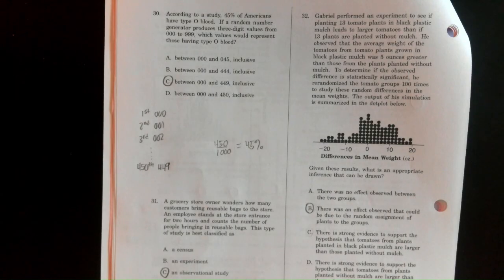Number 30, according to a study, 45% of Americans have type O blood. If a random number generator produces 3-digit values from 000 to 999, which values would represent those having type O blood? So when we do stats, sometimes we collect data and sometimes we want to do simulations.